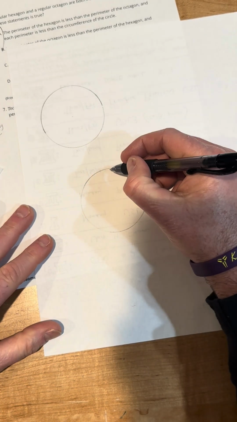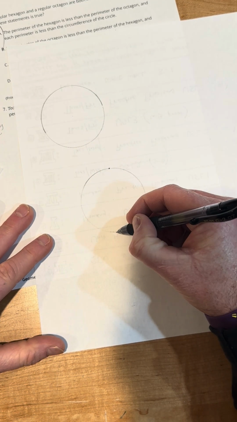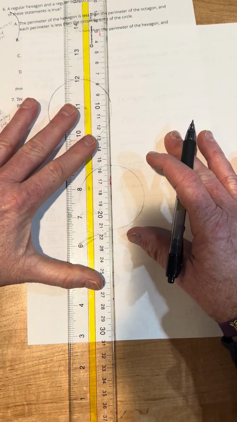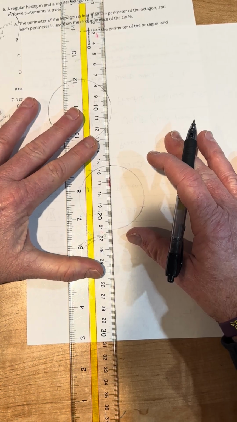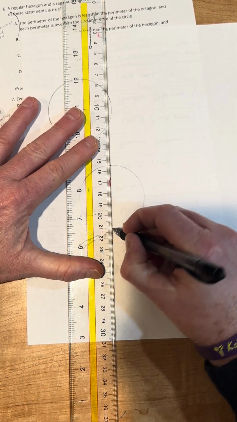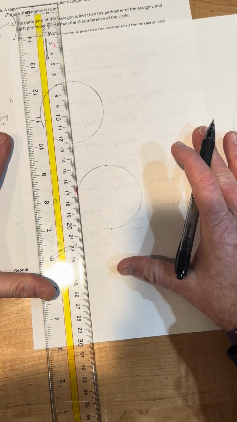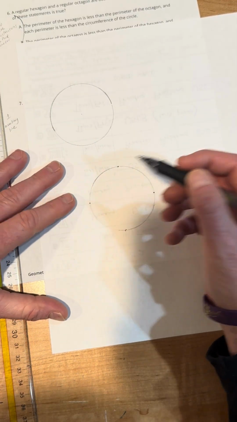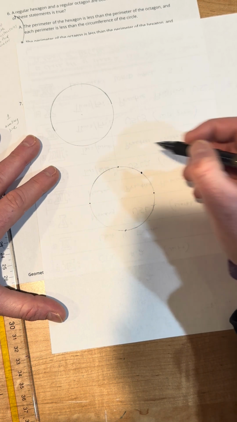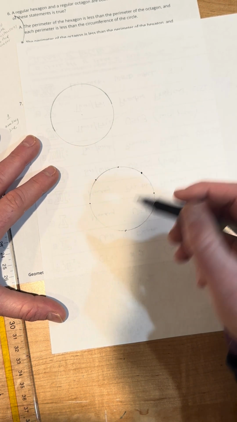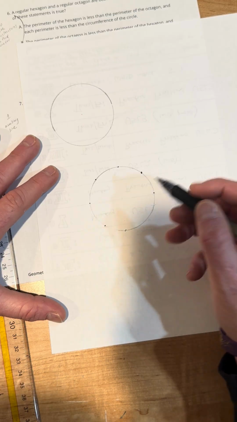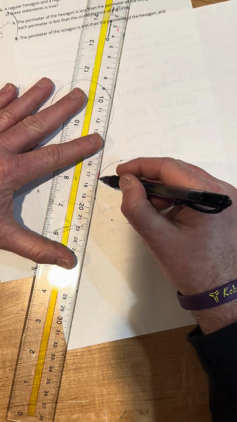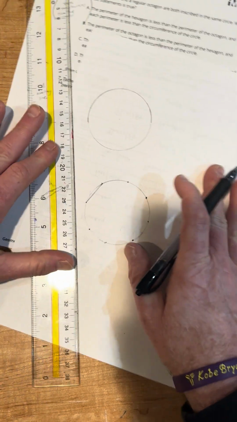Okay, hexagon or octagon's easy, just go top through the center, here's one, and then go over here to here, and then 45 is like halfway. Okay, now let's go quick so I don't waste all your time.